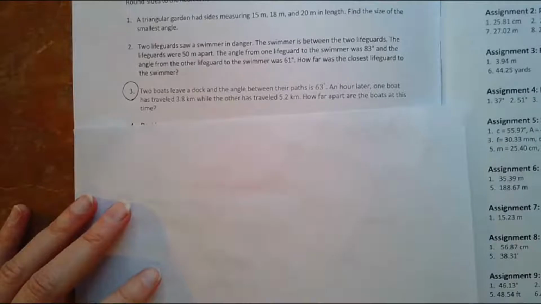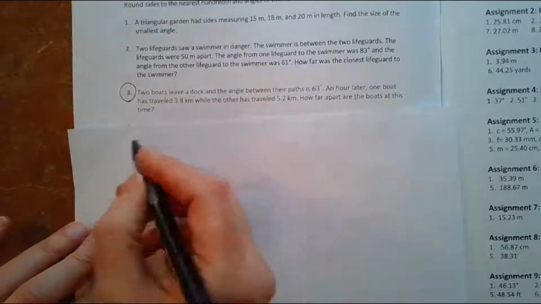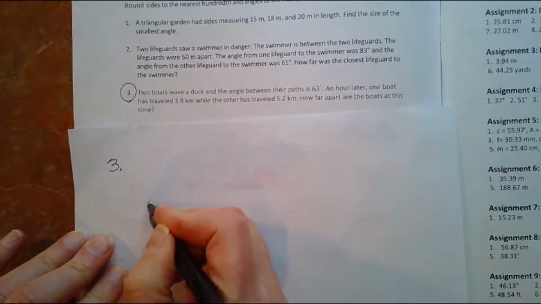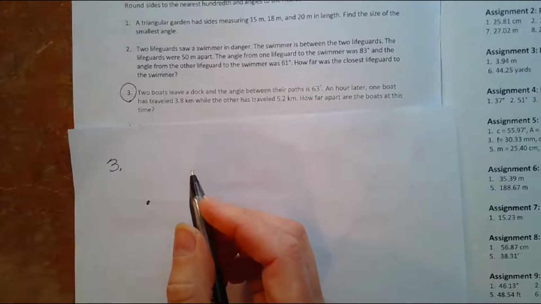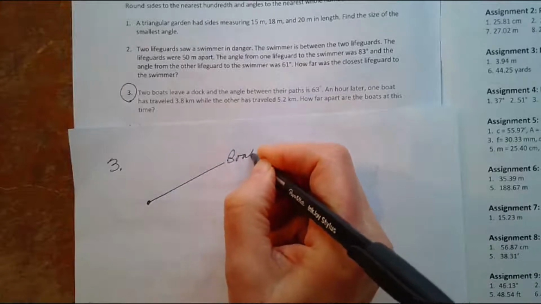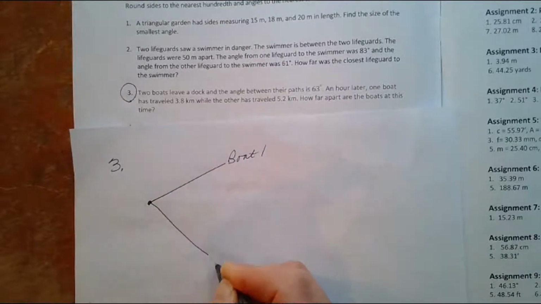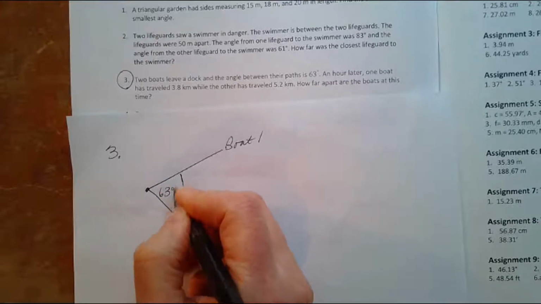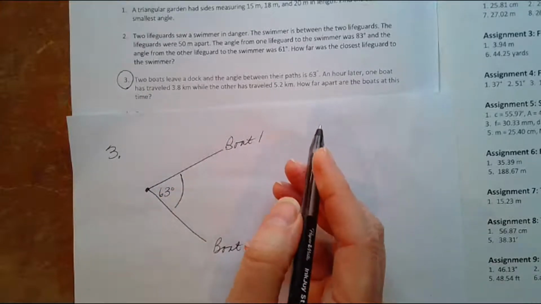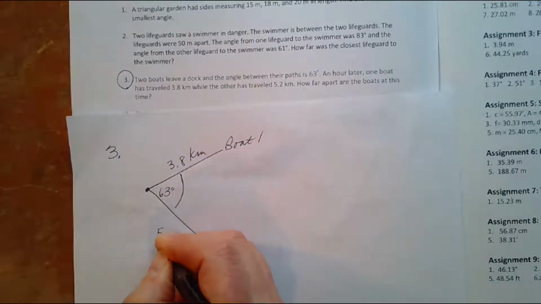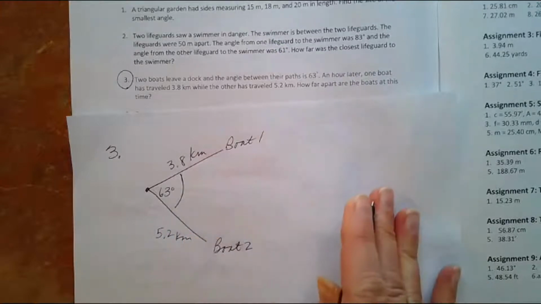So number 3, we have 2 boats leaving a dock and the angle between their paths is 63 degrees. If they're leaving a dock, in a math or science diagram, that would represent just a point. Boat 1 travels in one direction, boat 2 travels in the other direction, and the angle between their paths is 63 degrees. An hour later, one boat has traveled 3.8 kilometers and the other boat has traveled 5.2 kilometers.